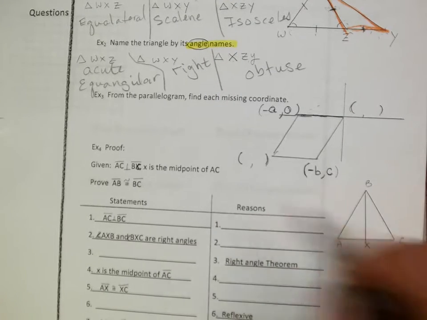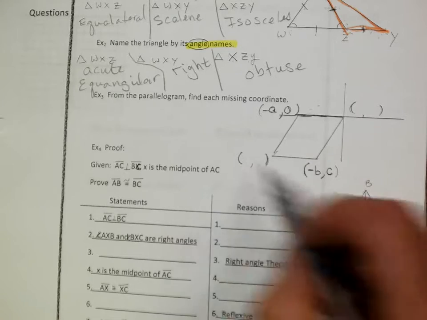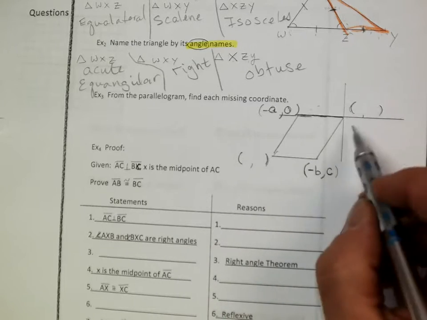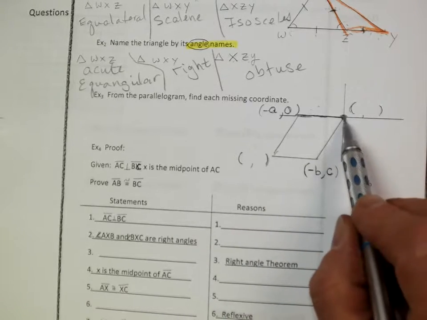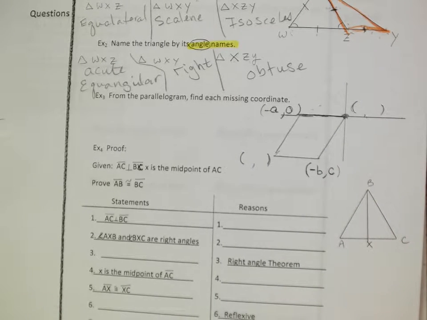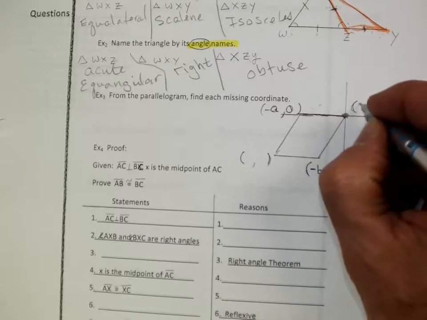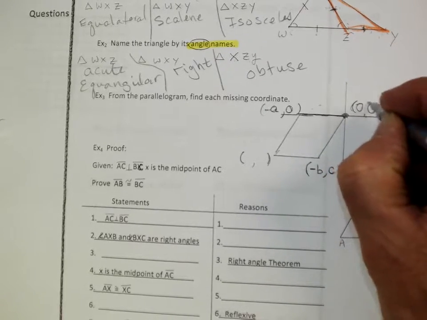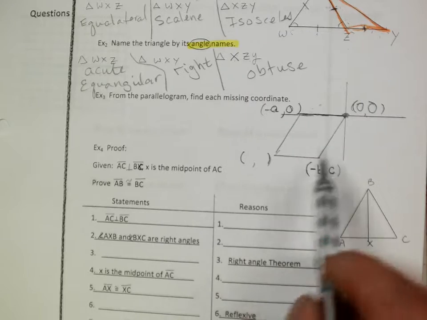Okay, now the next one. We don't know any coordinates, but we've got to figure out what these other things are. First of all, this point right here, right smack dab where they cross at the origin, that's easy. What's the coordinate of that one? 0, 0. Everybody agree? That's got to be 0, 0. I agree. Now let's figure out this one.